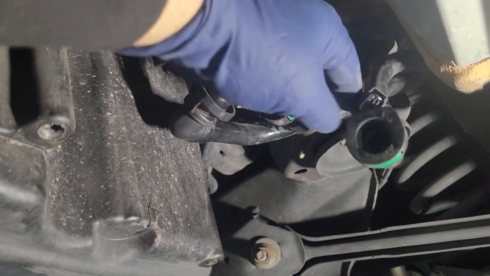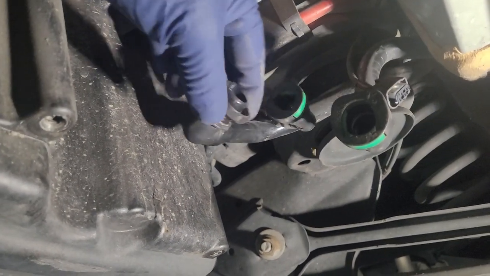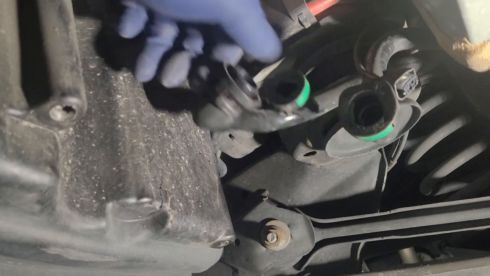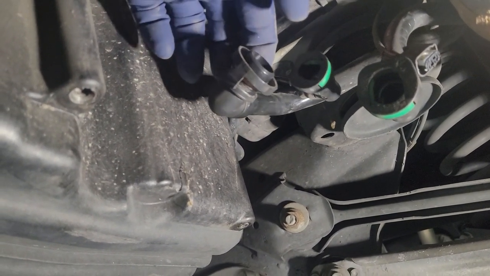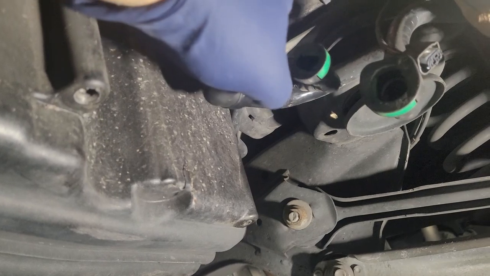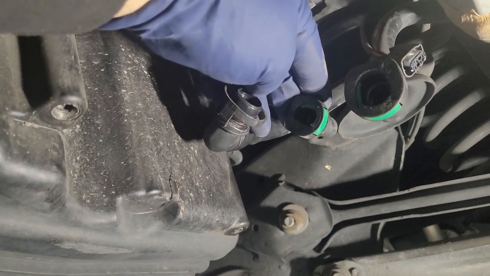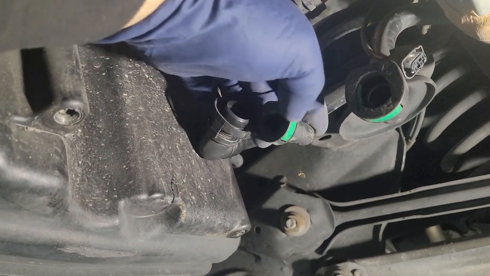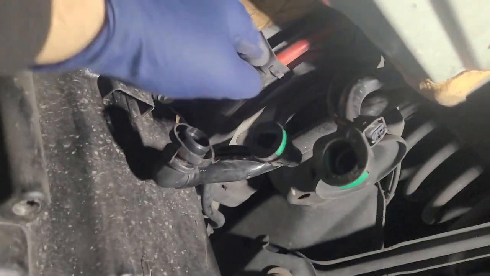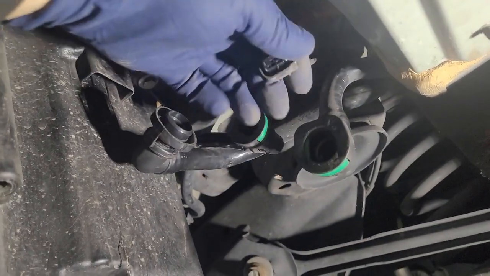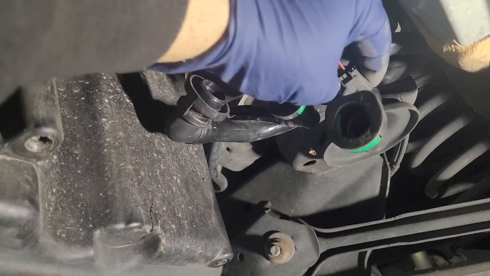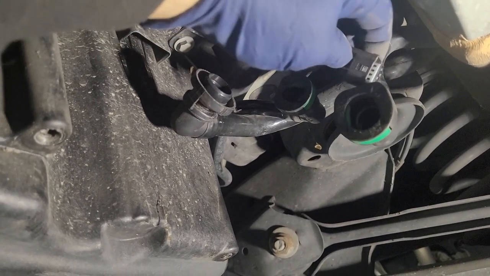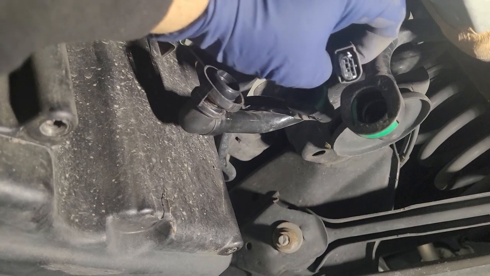EVAPs. It's just EVAPs. This one too, just disconnect. It was a little tougher, so I put a pick on one side and another on the other side, and then I was able to pull it. This one I just pressed down, very easy. And this plug, just pull it out. It has a little tab here, and you just pull it.